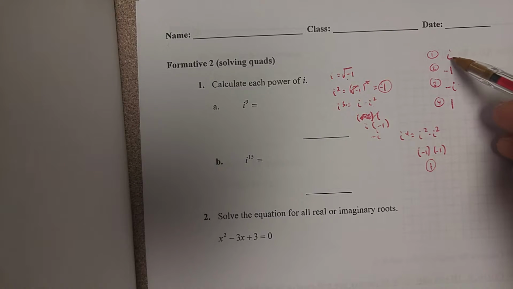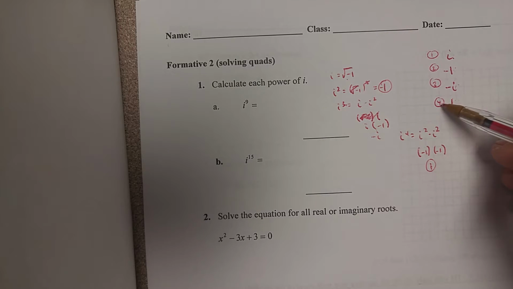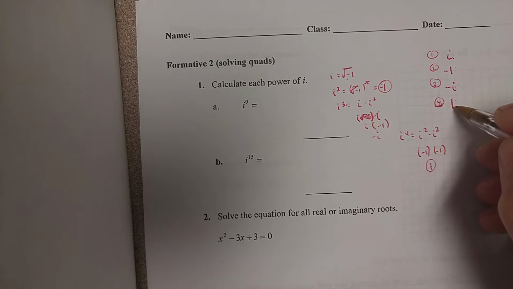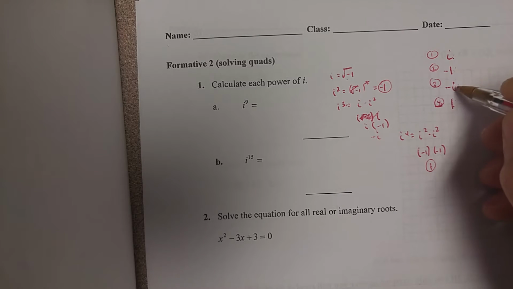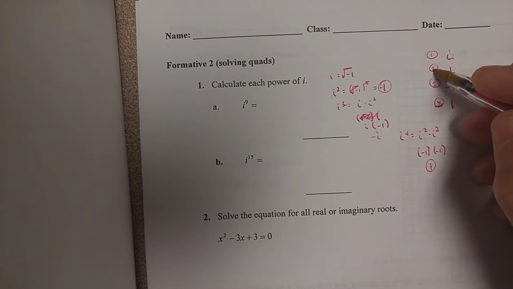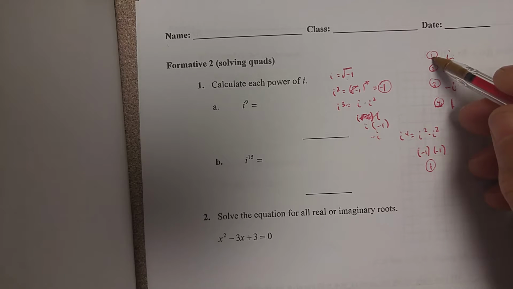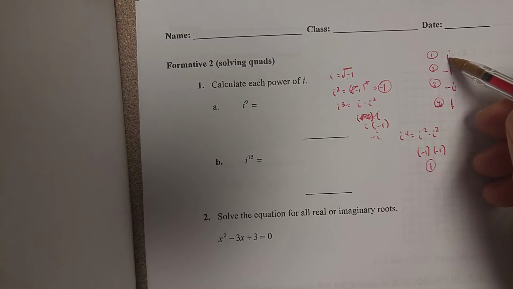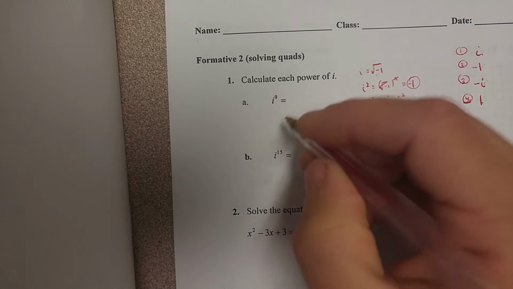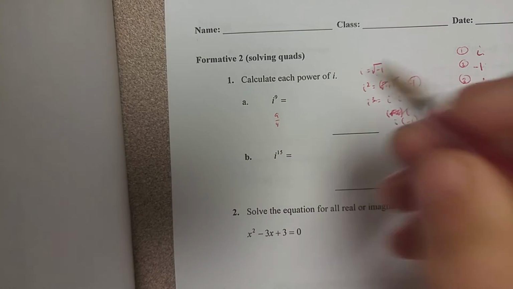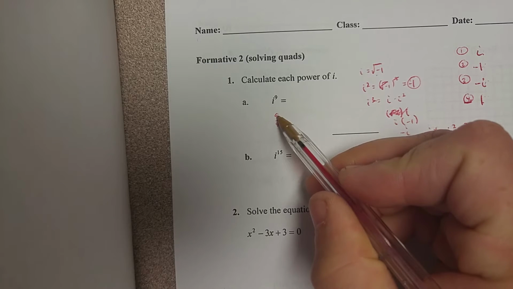So every time we have a power of i, we can figure out which part of the cycle it's in. So if it's divisible by 4, it's just going to be the number 1. When you divide it by 4, if the remainder is 3, it's going to be -i. If the remainder is 2, it's going to be -1, and if the remainder is 1, it's going to be i.